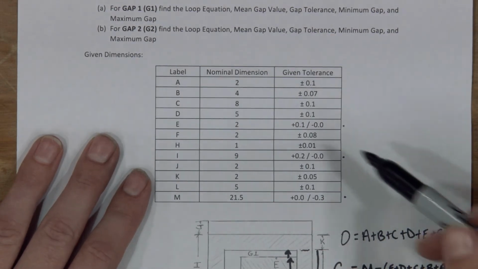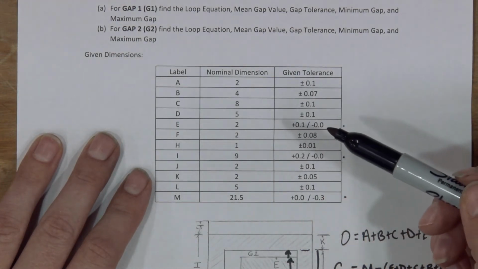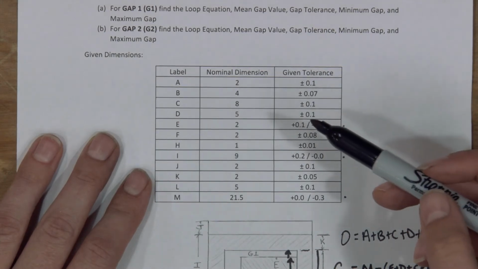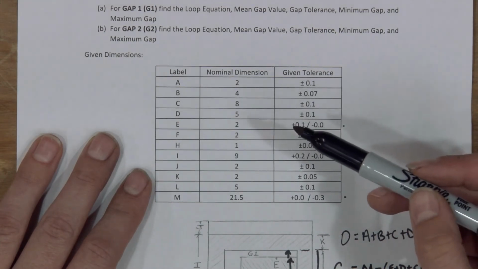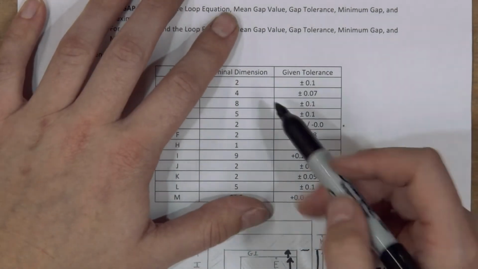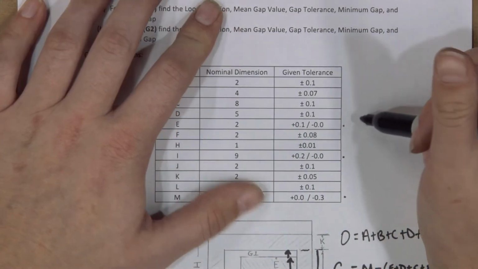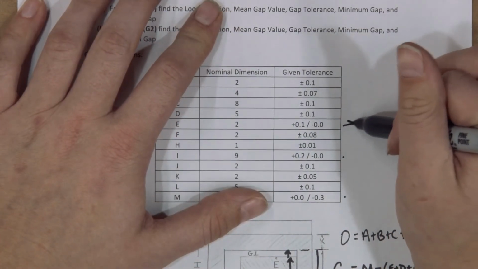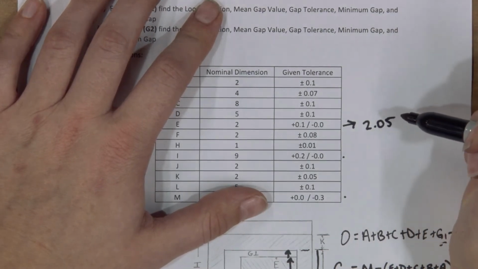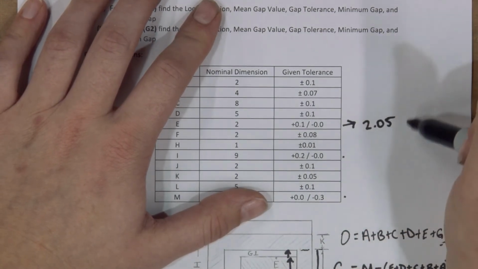So let's do that. Here I have 2 plus 0.1 minus 0.0. So what do I actually need to convert that to? If you remember, we take this number, we divide it by 2. I'm gonna add that to my nominal dimension, right? So this will actually become 2.05. And then I divided this by 2, that becomes my equal bilateral tolerance.